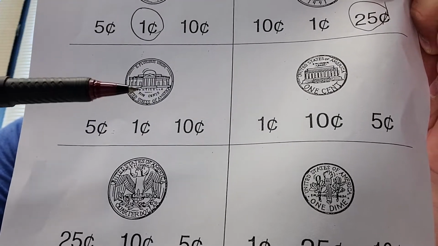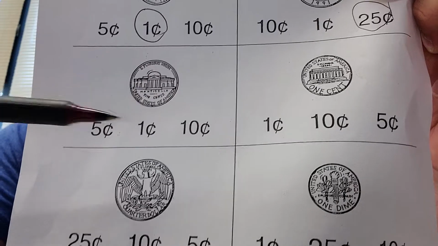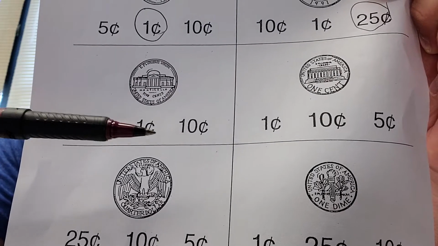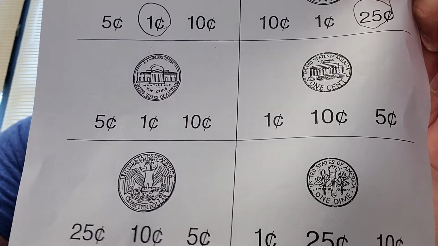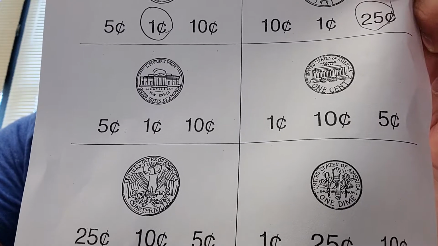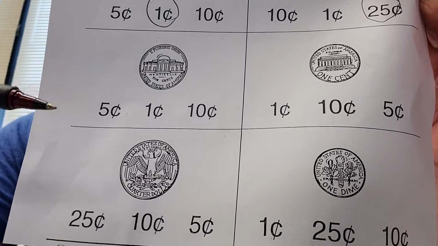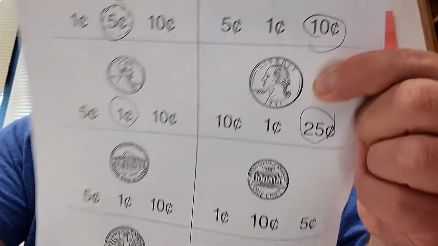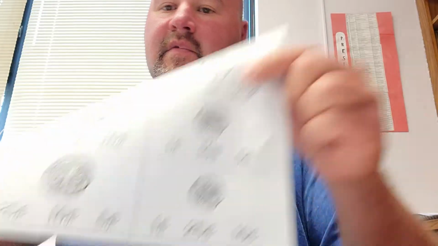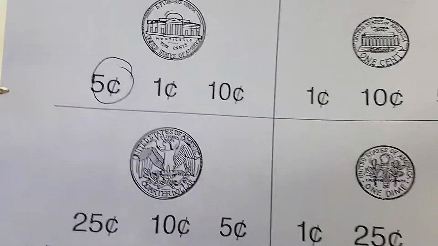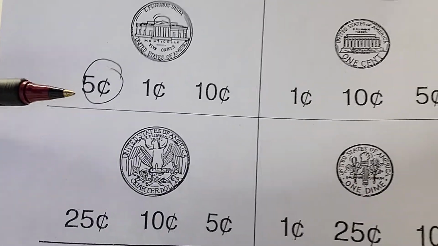So this is a nickel. Nickel worth 5, 1 cent, or 10 cents. Okay, go ahead and answer it. See if you're right. The tail side of the nickel is worth the same as the head, and that would be 5 cents. So heads or tails, the nickel's worth 5 cents.